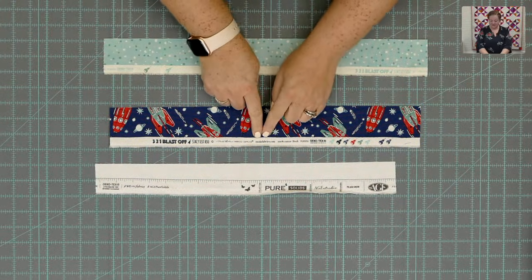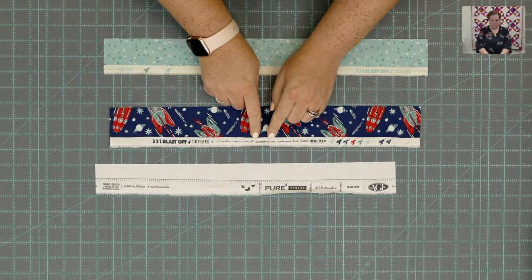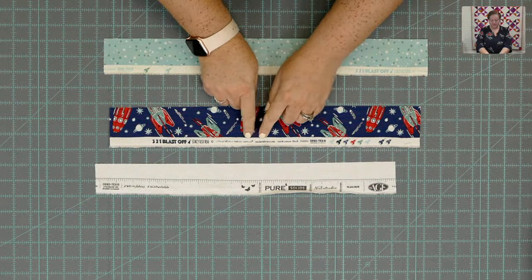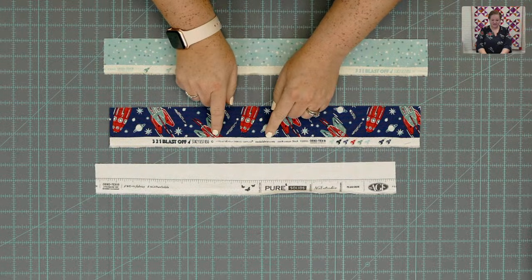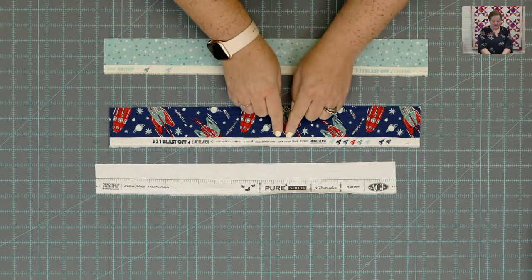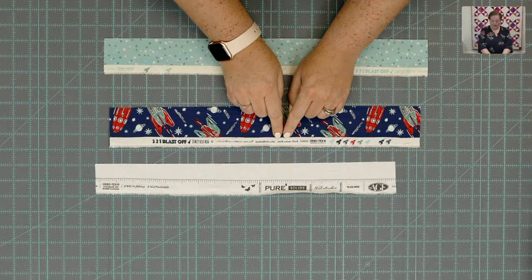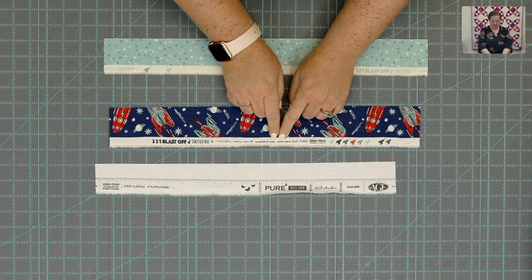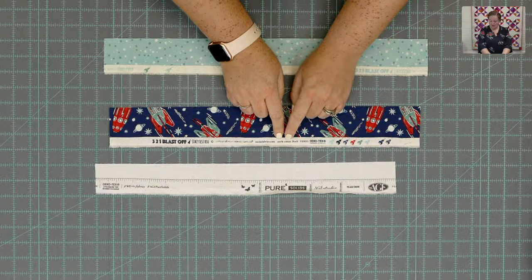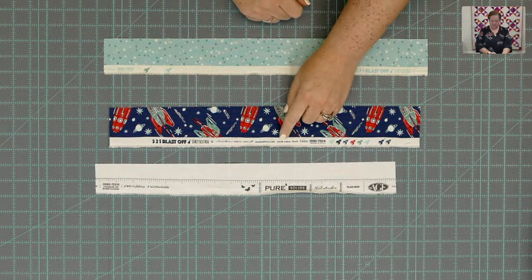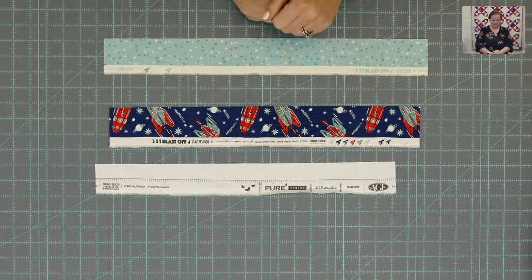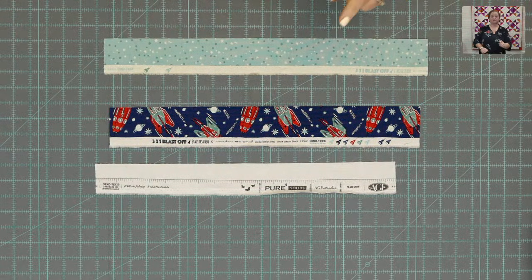There could be some contact information for the manufacturer or the designer. It could very well give you some information about what this is made up of. I've seen that sometimes. We've got 100% cotton. Not always do I see the makeup of the fabric, but sometimes we do see that.